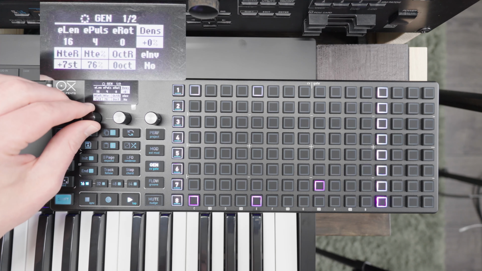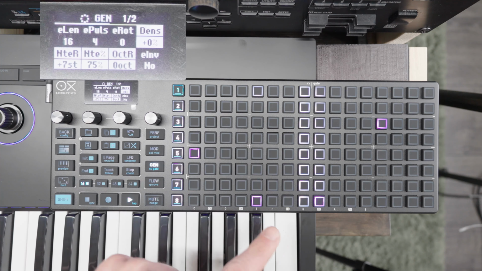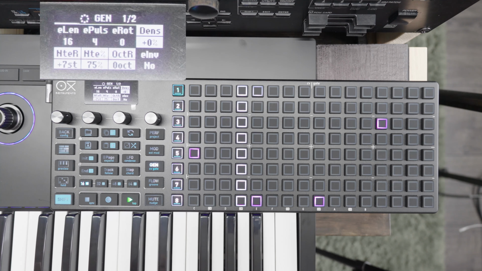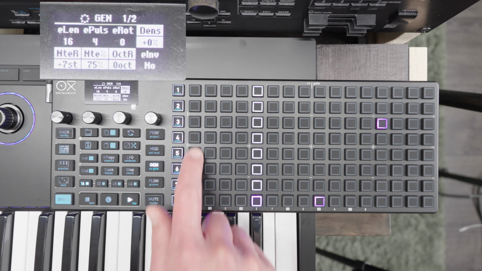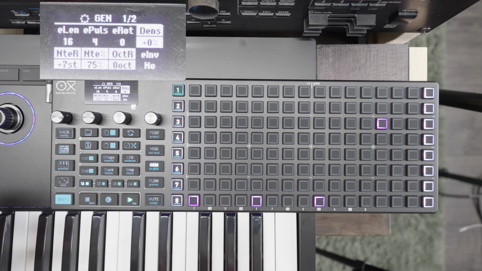So basically now you could have an octave here. So you think of the steps not as half steps, as nodes, but as steps on the grid. So if you set it to 7, that's plus 7, maximum is here.